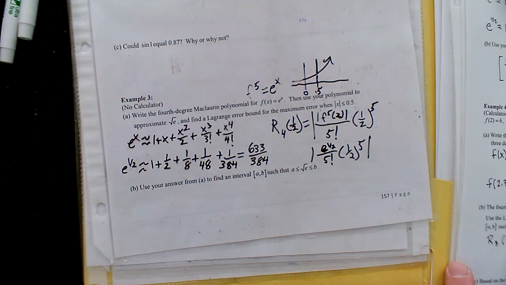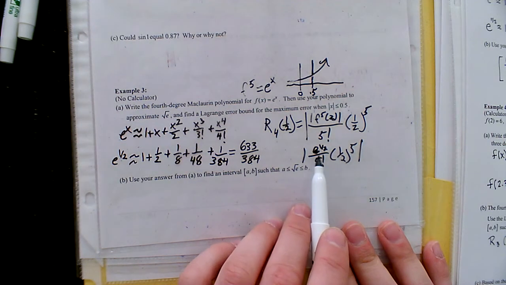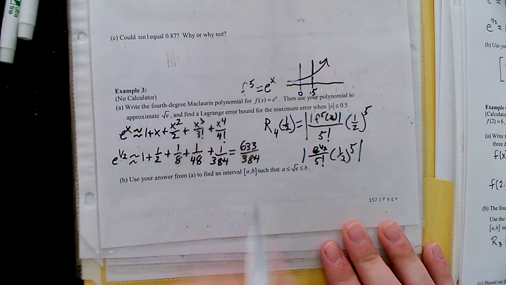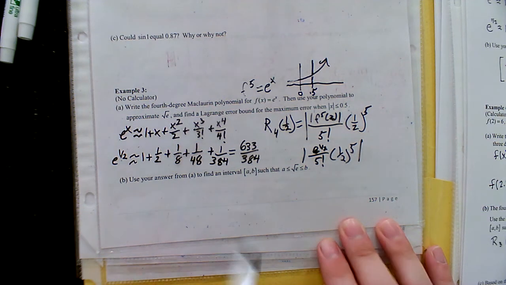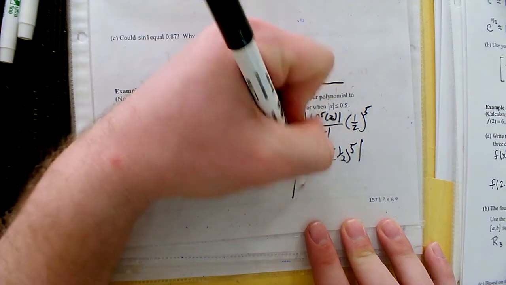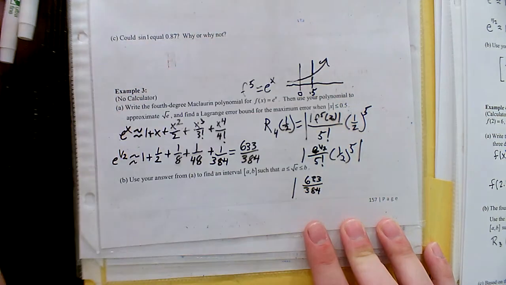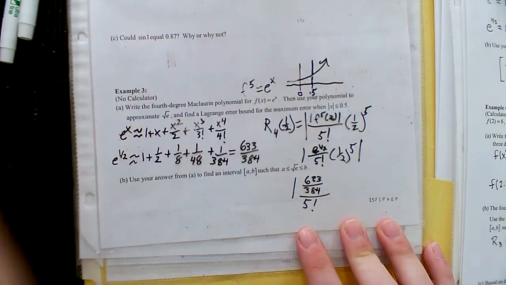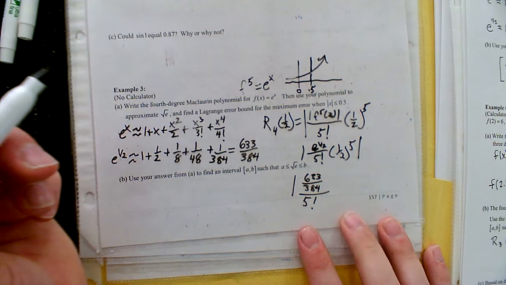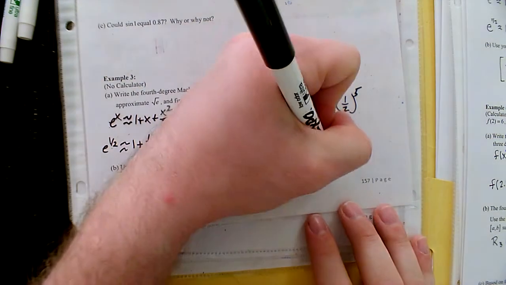Okay. So at this point, again, we know we found the approximation of e to the 1/2. Remember, we found that approximation over here. So that approximation, I know this isn't for part B, but I'm going to run over into part B here, is 633 over 384 over 5 factorial, and then 1/2 to the 5th. Again, worked out ahead of time, 1/2 times 1/2, 5 times, gives you 1 over 32.